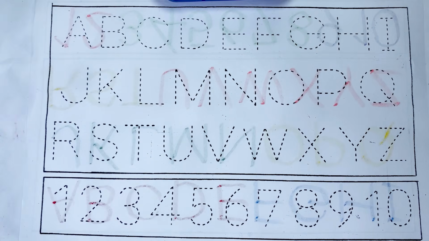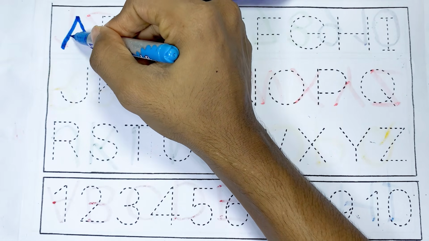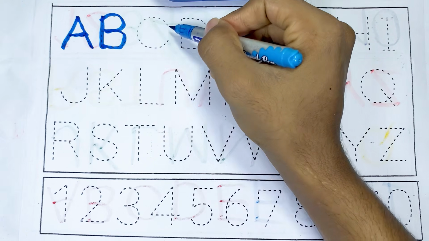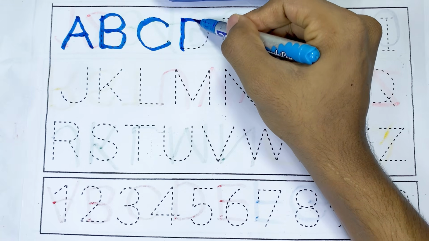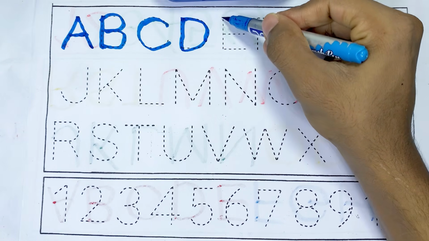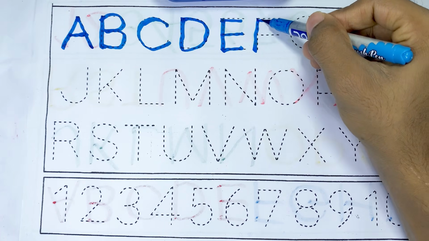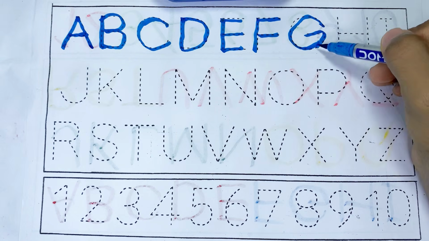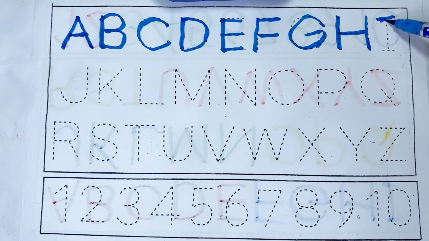So kids, now you draw A. A for apple. B for ball. C for cat. D for dog. E for elephant. F for fish. G for God. H for helicopter. I for ice cream.